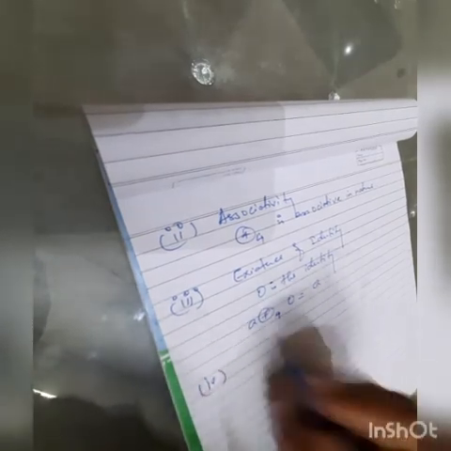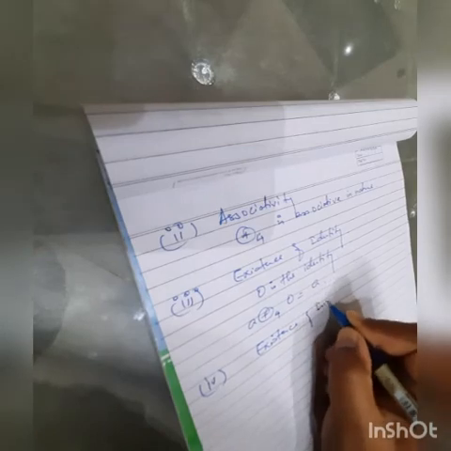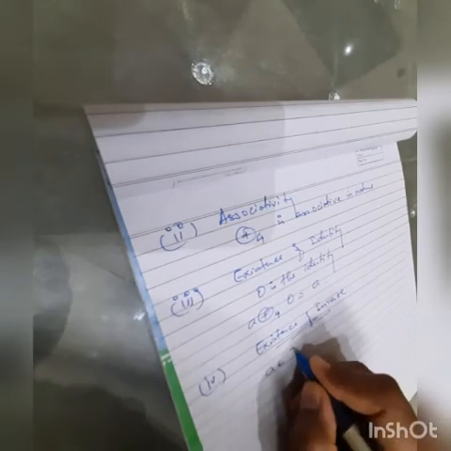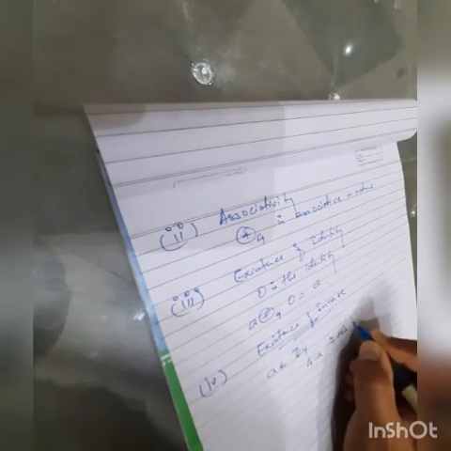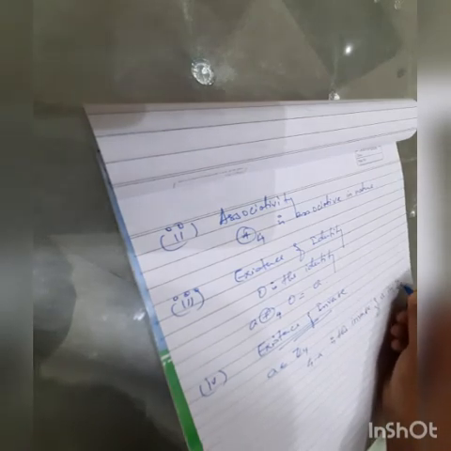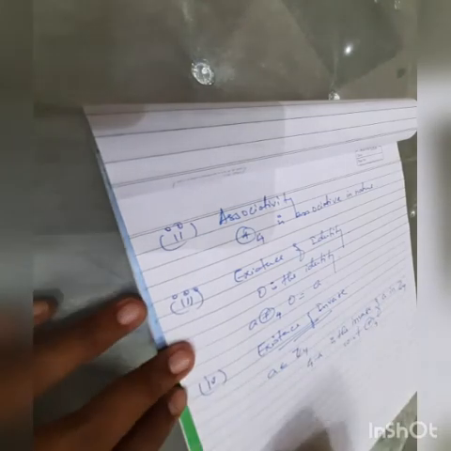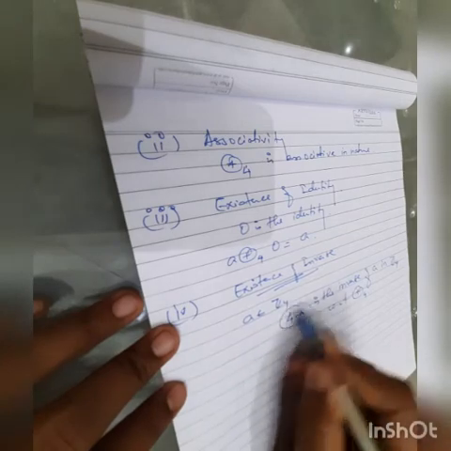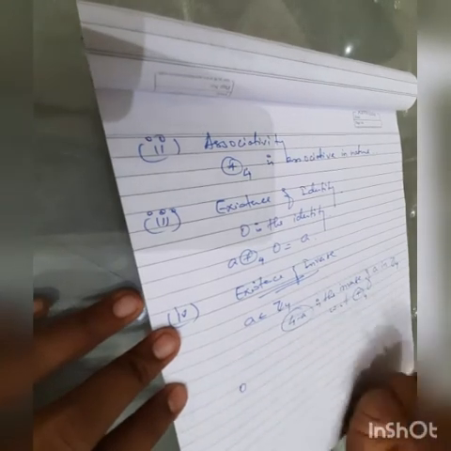Now fourth property is existence of inverse. This we have already done in the class, that for any A belonging to Z4, 4 minus A is the inverse of A in Z4 with respect to addition modulo 4. So for 0, 4 minus 0 is 4, which is equal to 0 in modulo 4.